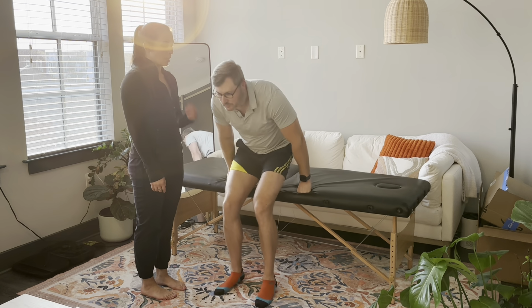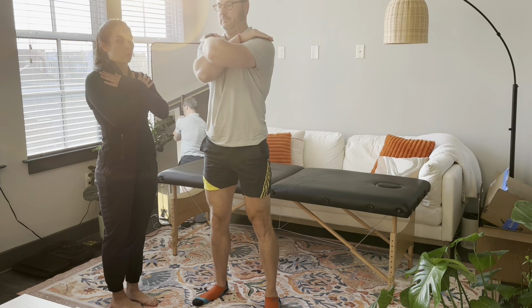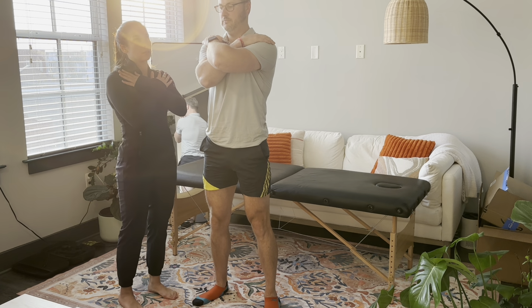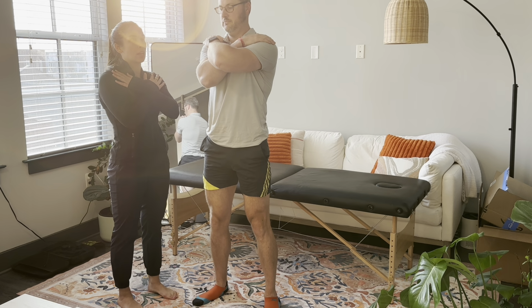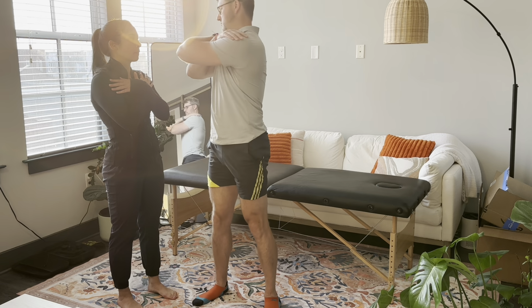Today we are going to talk about assessment of the hip, and we are going to start with differentiating lumbar spine versus hip. So the first technique will be from the Maitland text. You will have your patient stand and cross your arms over your chest, and you will have them perform the multi-segmental rotation towards the affected side.